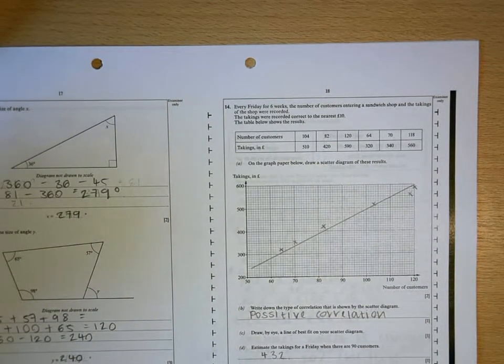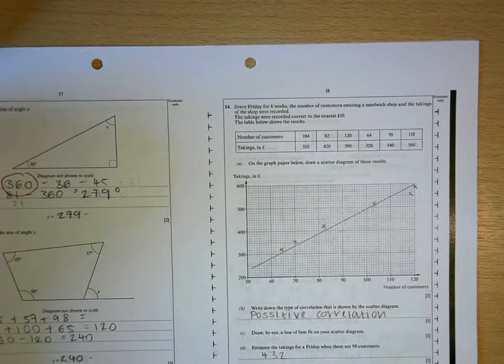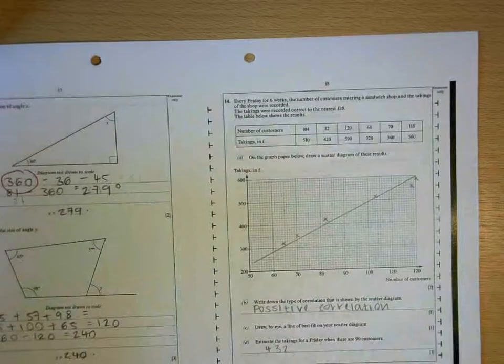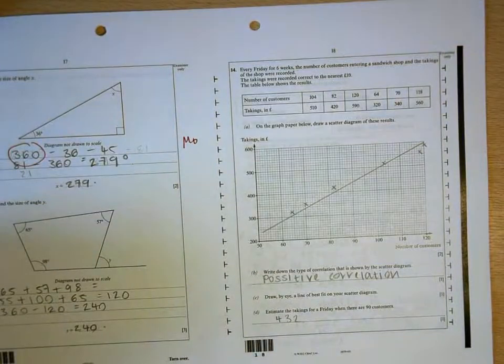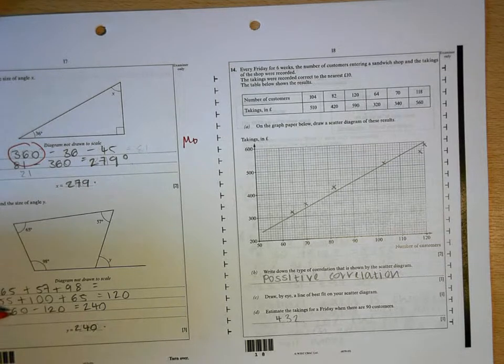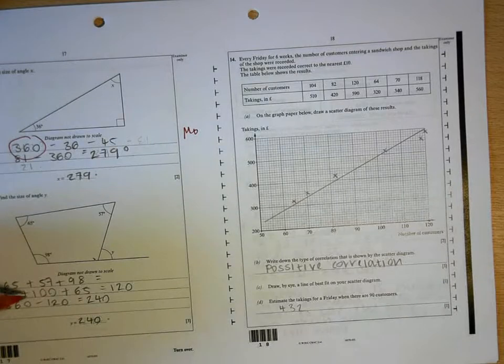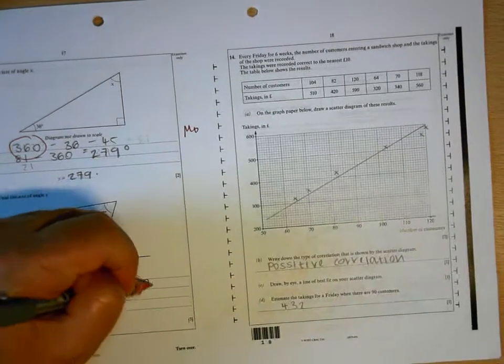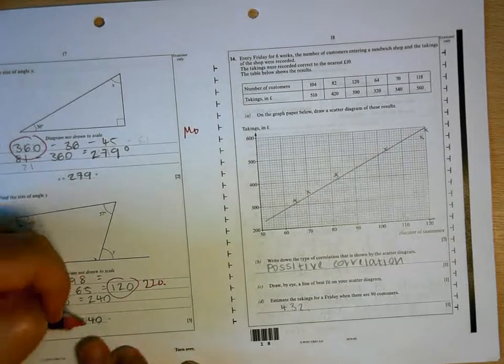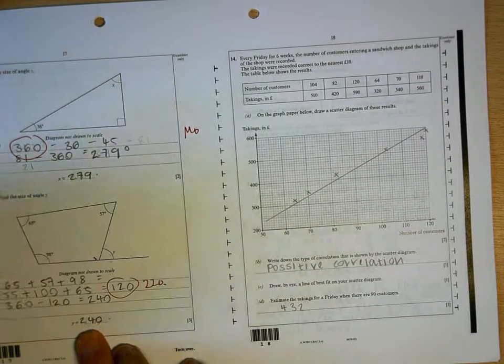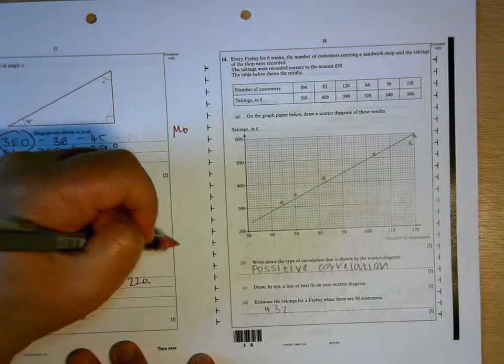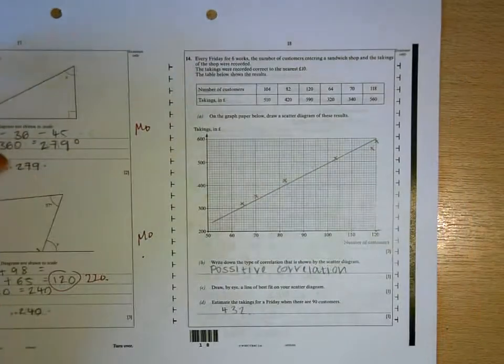Question 13. Angles in a triangle don't add up to 360, they add up to 180. So you've added those together, then you need to take them away from 360 to get that, but they don't add up to 120, they add up to 220. And then that gives you the inside there, which you then have to take away from 180. So there's too many mistakes in there to get any marks.